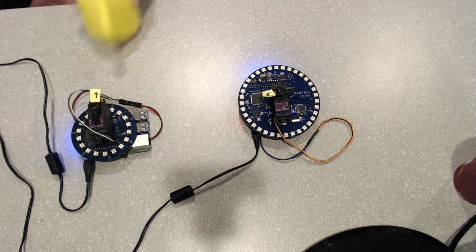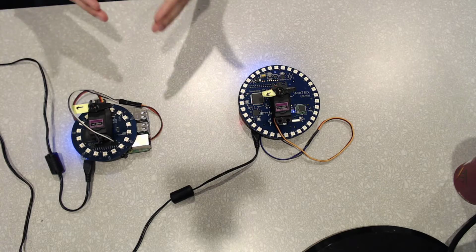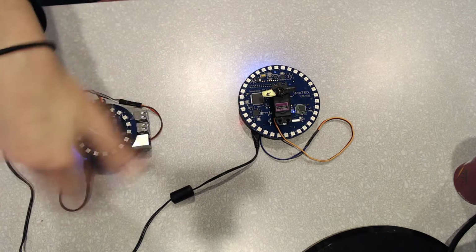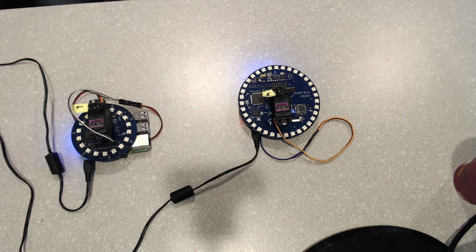Since it's only 180, it'll only be in this range. But if you have a 350 servo, then you could do it all around. That could be cool. You could have an owl. Alex, shout out. Having the owl turn its head. Yeah. All right, so I guess that concludes it.